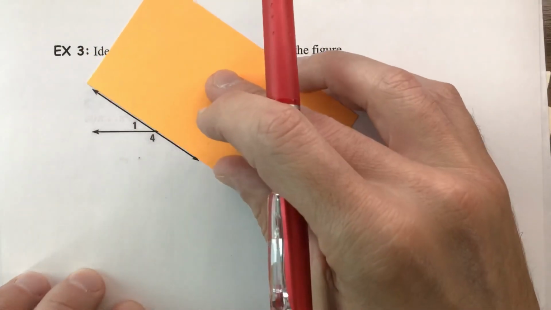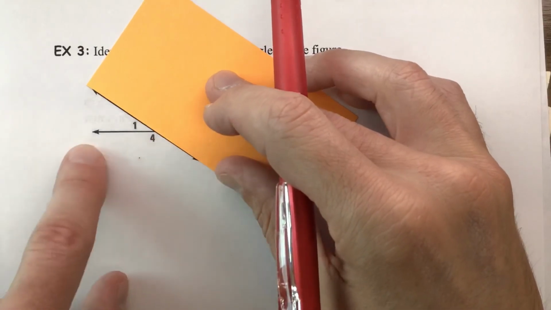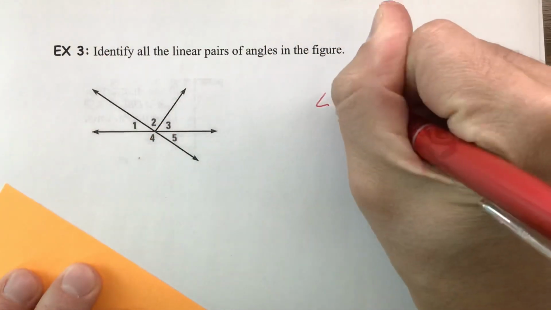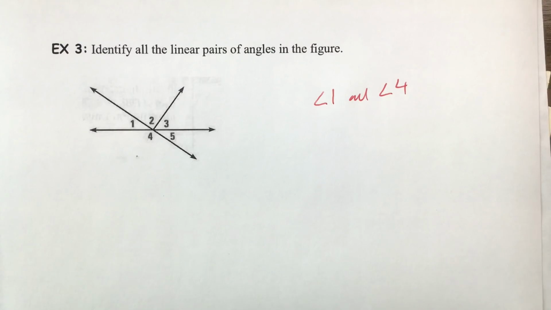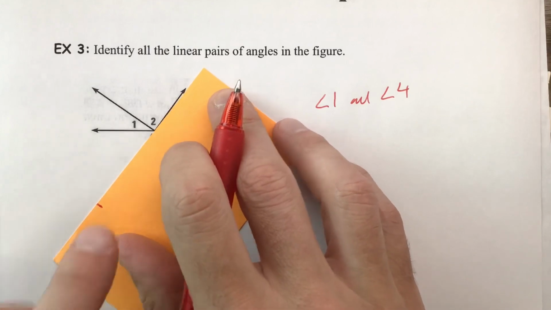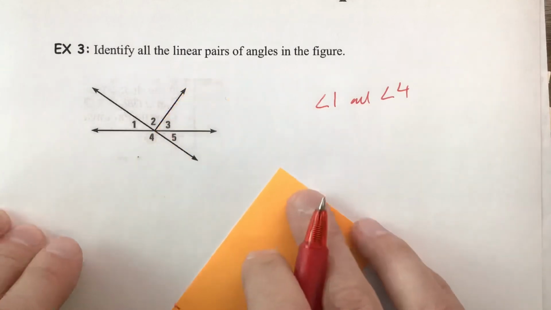However, if you go to the other side of that line, you've only got one ray that breaks up, and it breaks it up into angles 1 and 4. So that means that angle 1 and angle 4 would be a linear pair. All right, do we have any other lines that go straight through? This one does not, right? It doesn't go straight through. You do have a couple angles here that would be adjacent, 1 and 2, but they don't make 180, so that's not a linear pair.